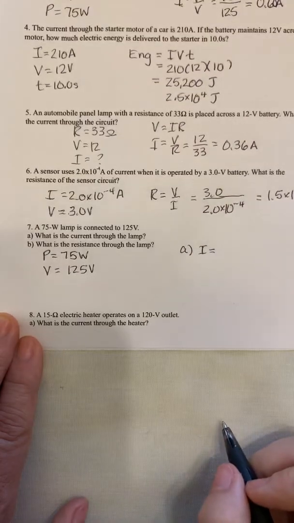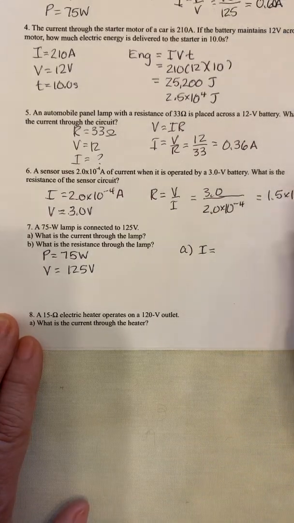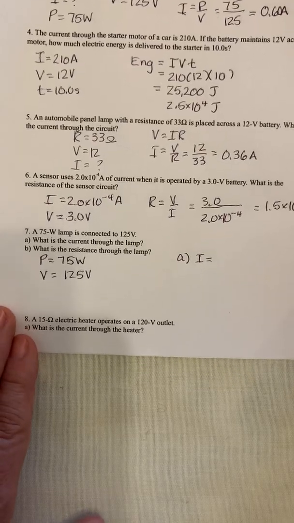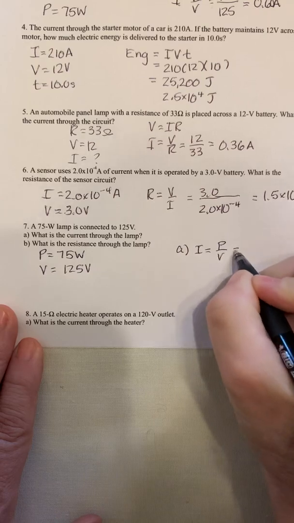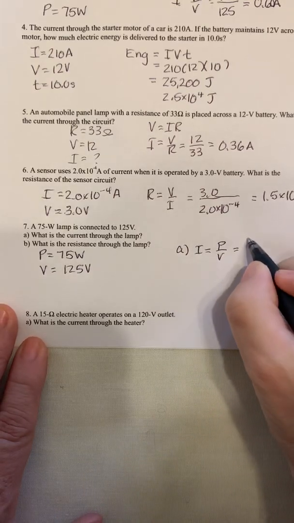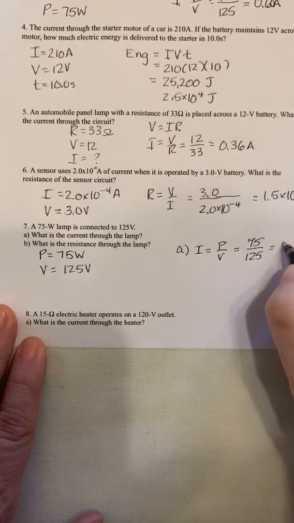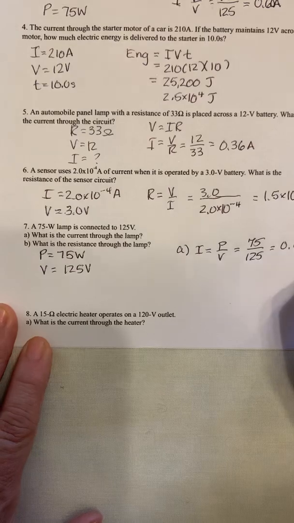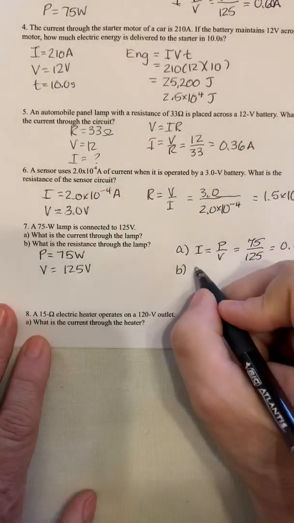I have P and V. So if you look back up here, I actually have this one solved already for I. I is equal to P over V. 75 divided by 125, and we've seen those numbers before. 0.60 amperes. Part B, what is the resistance?